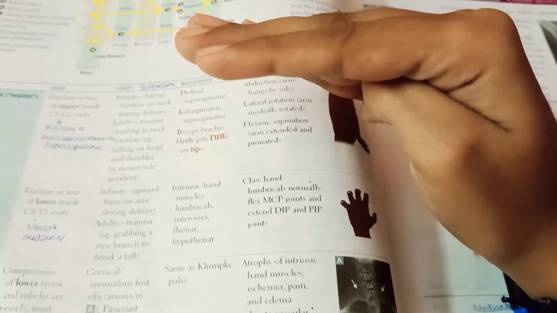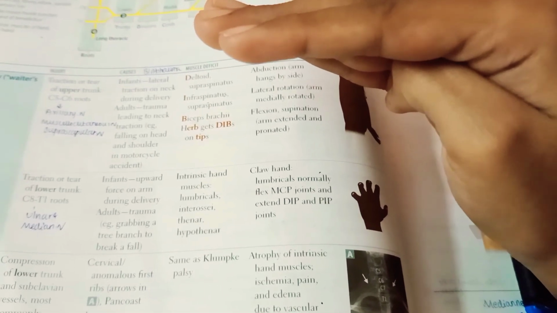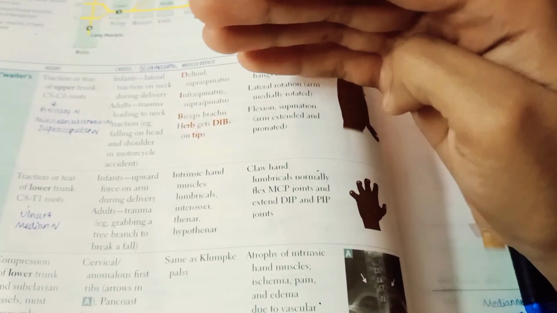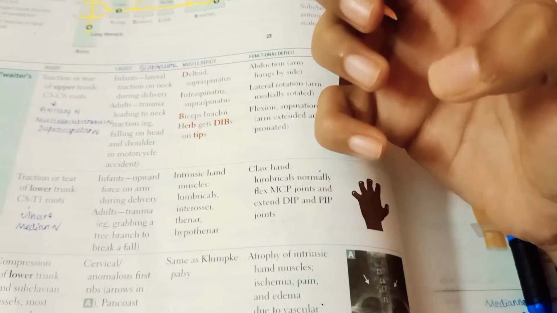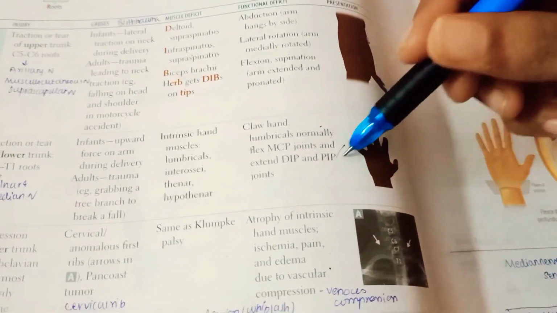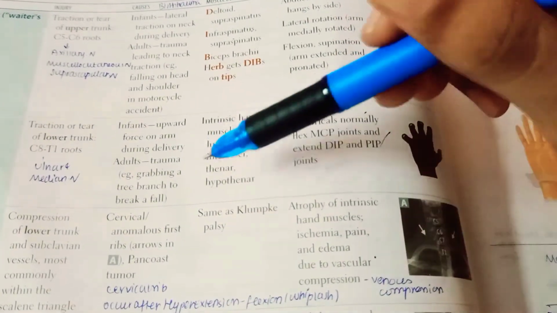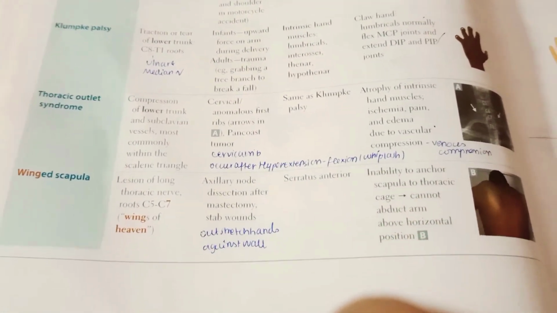So lumbricals actually form a shape like this, an L shape. If there are no lumbricals, the fingers will become flexed like this, and they form a claw shape, that is a claw hand. So the lumbricals, interossei, thenar and hypothenar are all lost here in Klumpke's palsy.